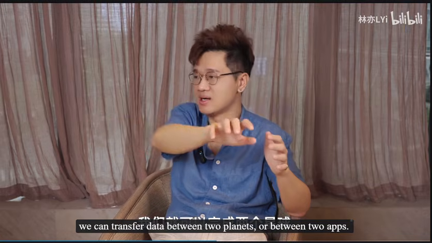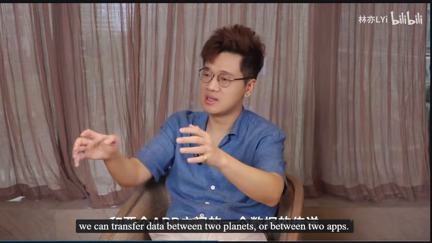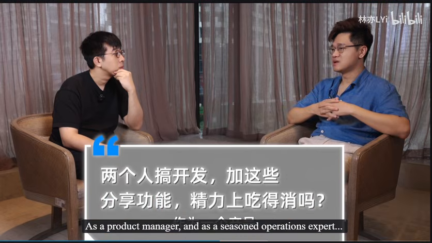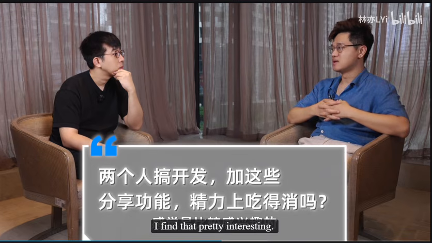And just like that, we can transfer data between 2 planets or between 2 apps. As a product manager and as a seasoned operations expert, I find that pretty interesting.